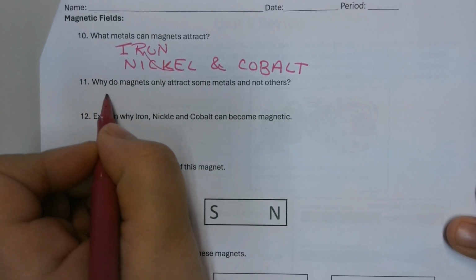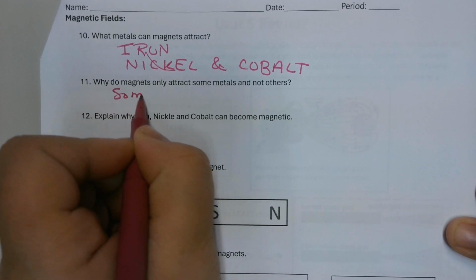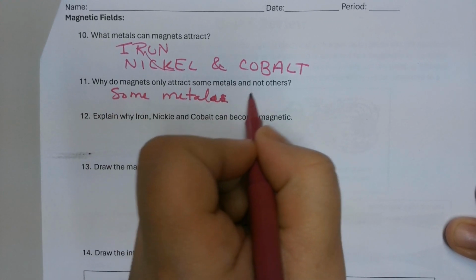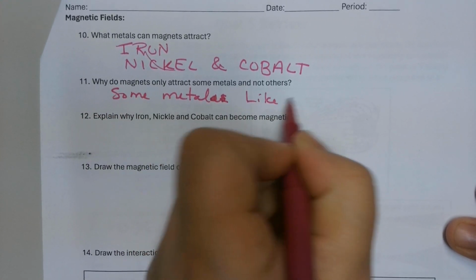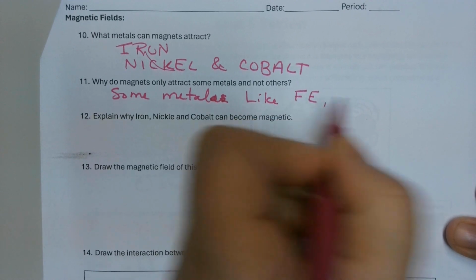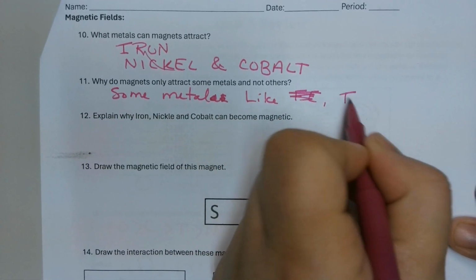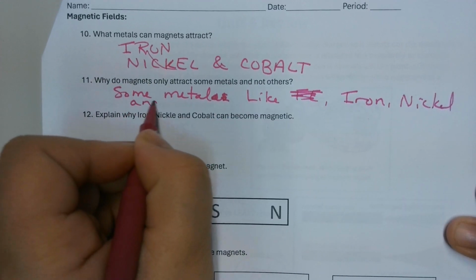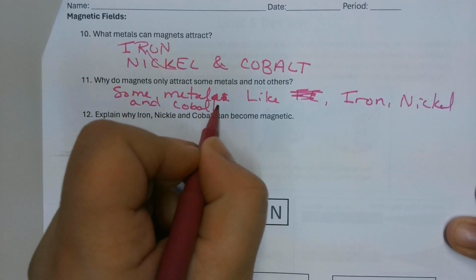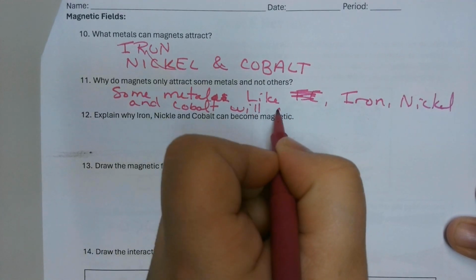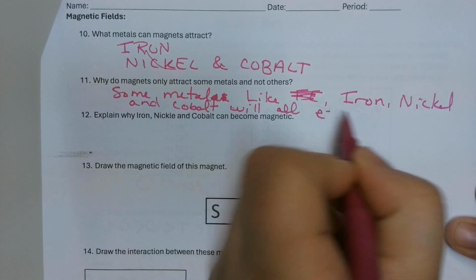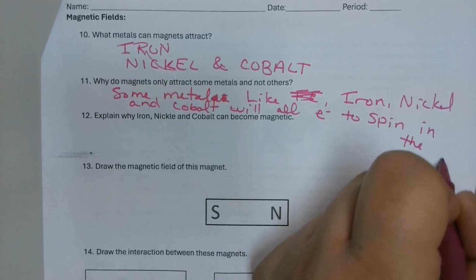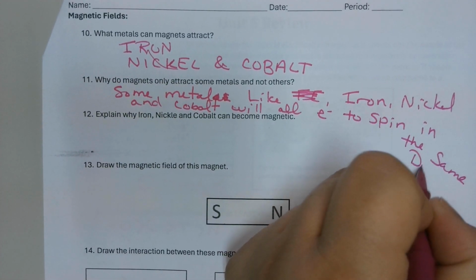Okay, so some metals, like Fe, let me just say iron, nickel, and cobalt will allow electrons to spin in the same direction.